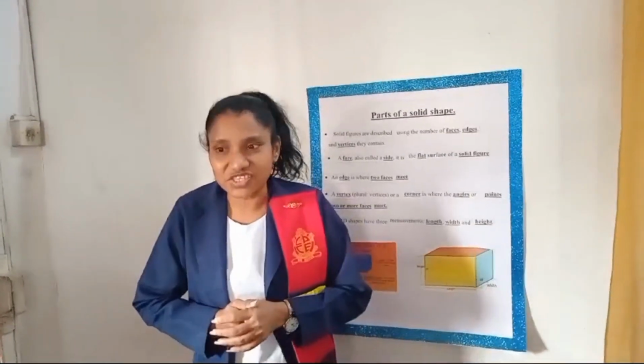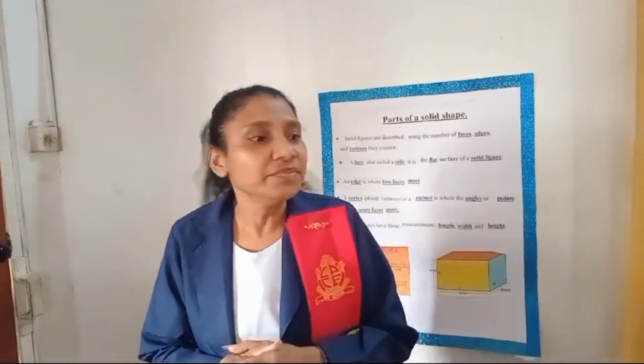How many edges? Yes, 12 edges. Very good. How many vertices? Yes, 8 vertices. Very good. So we identify the solid shape. It's a cube. We identify that they have 6 faces, 12 edges, and 8 vertices.